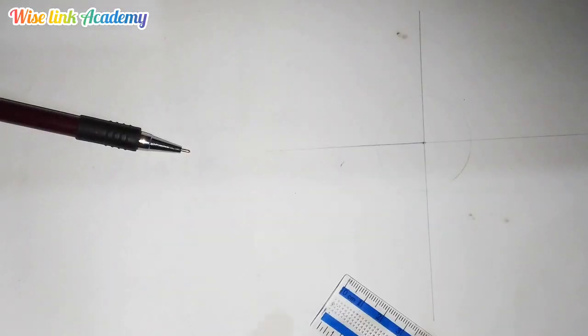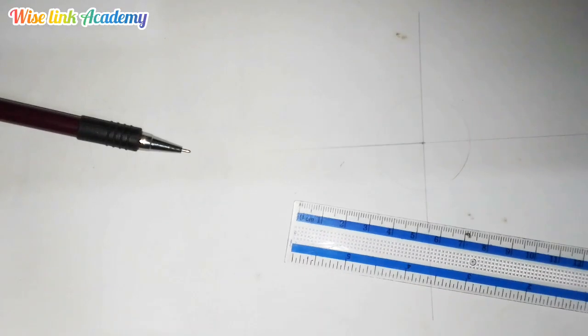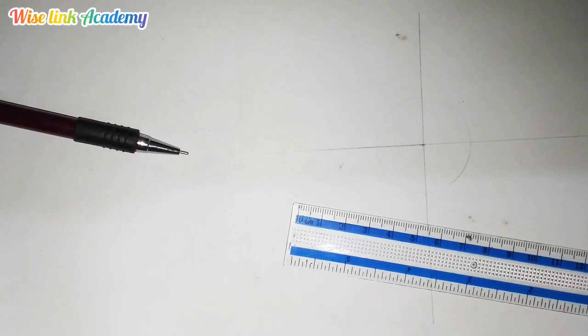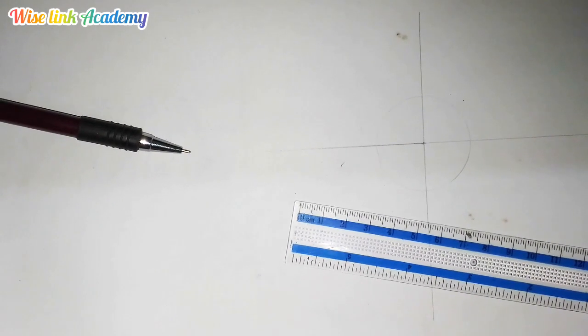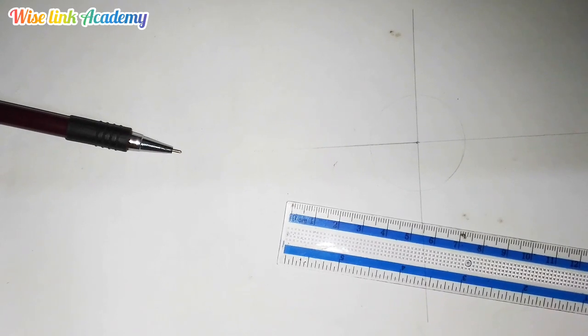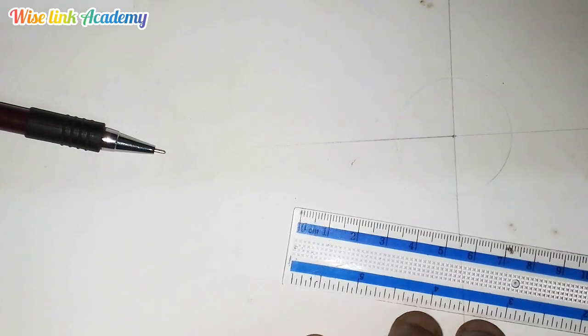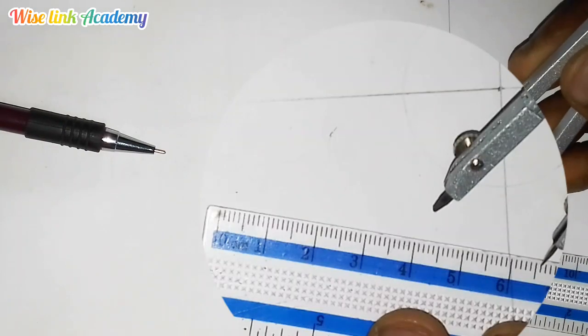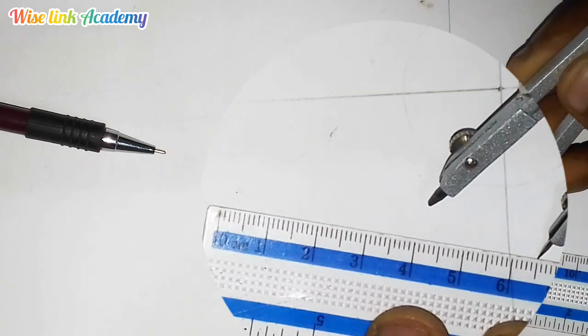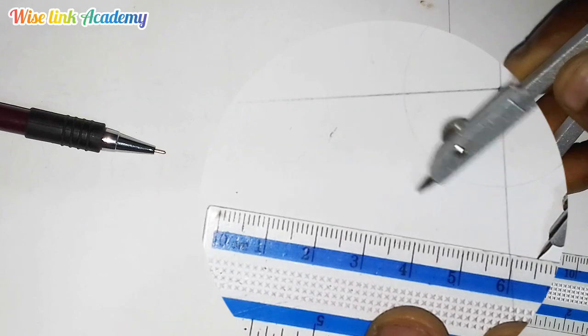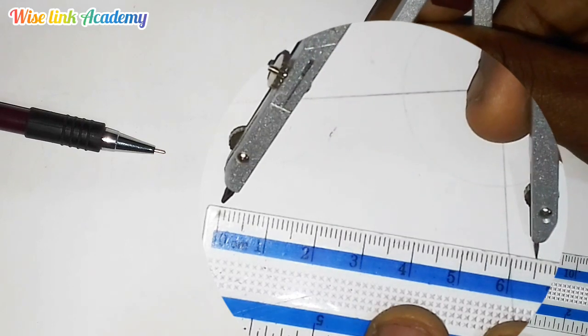So let's do that. You take your meter rule. You measure 65 on your meter rule. So here is our 65. You extend it to 0.